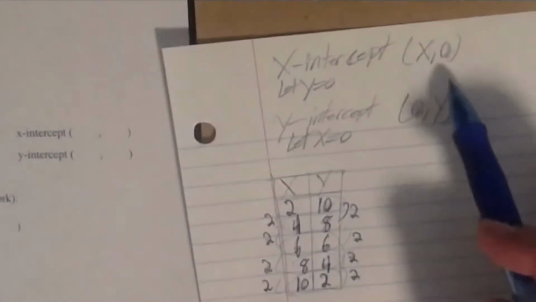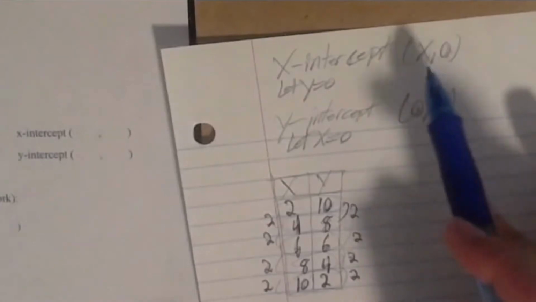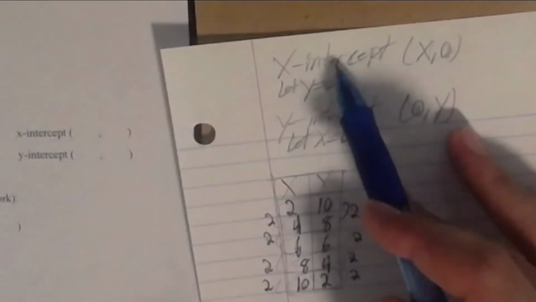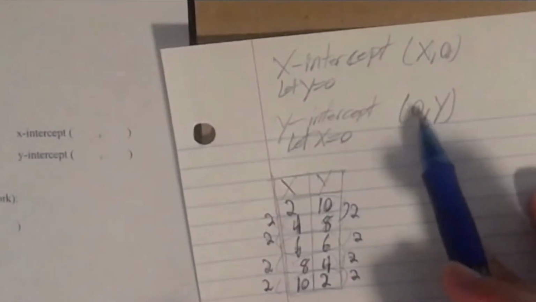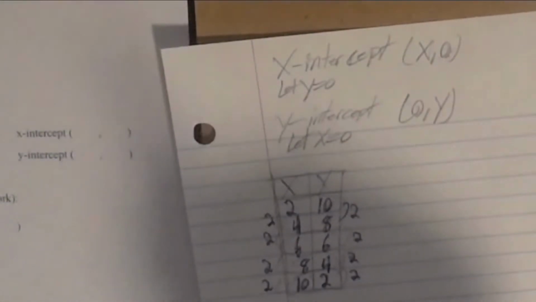Okay, this is going by increments of 2 on both sides. One is going up, one is going down. And now, we need to figure out when x comma 0. When that happens, that means we found our x-intercept. When we find the point 0 comma y, that's when we found our y-intercept.